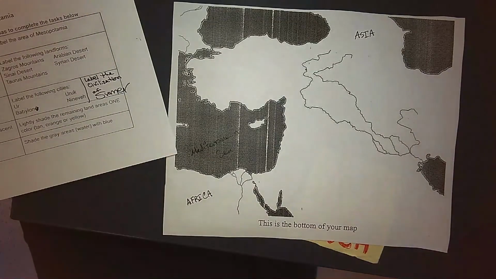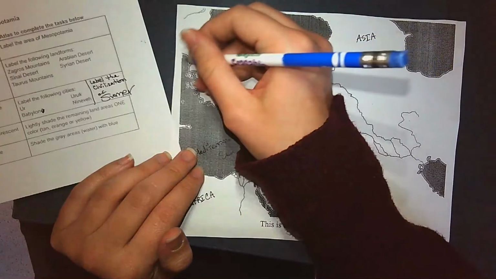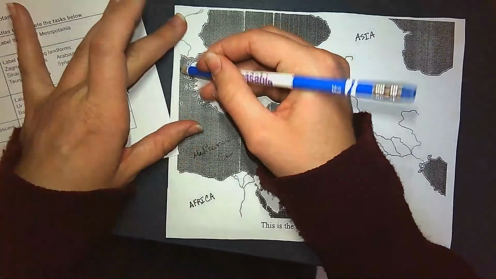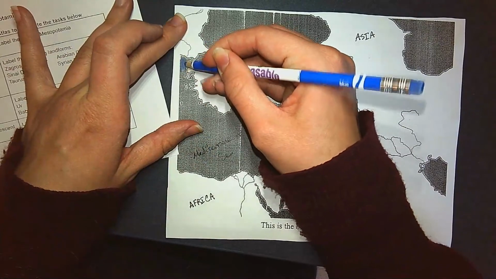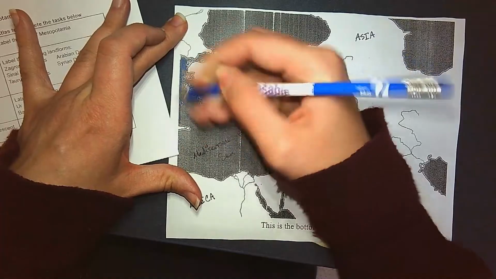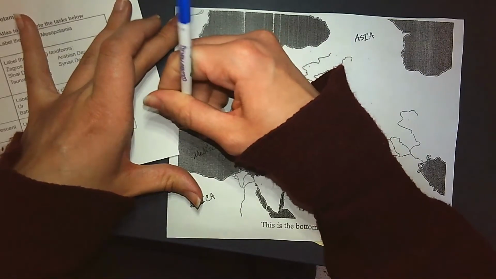So I'm going to need a colored pencil, or some other kind of color. We're going to take this body of water, label it, and color it in blue, just neatly. It doesn't have to be perfect, but it does have to be neat enough that we can easily tell what we're looking at when we look at our map.